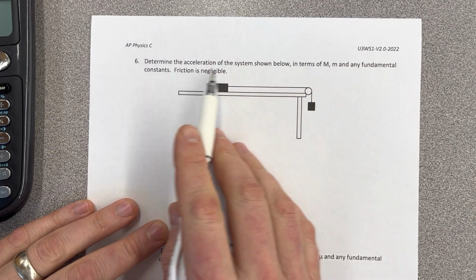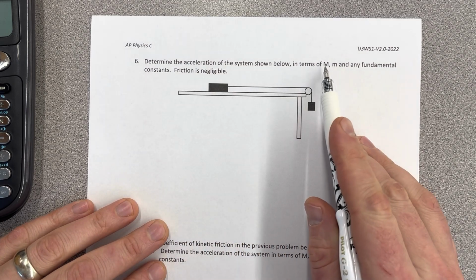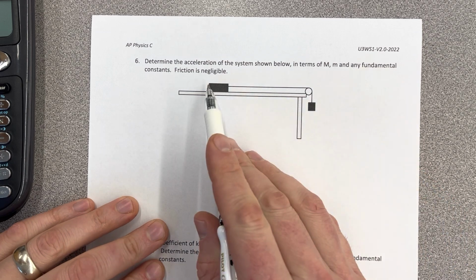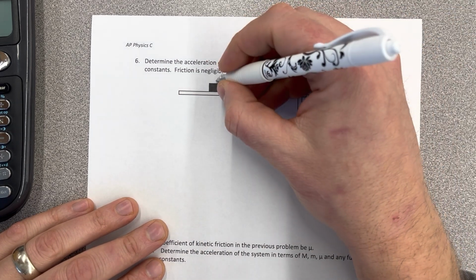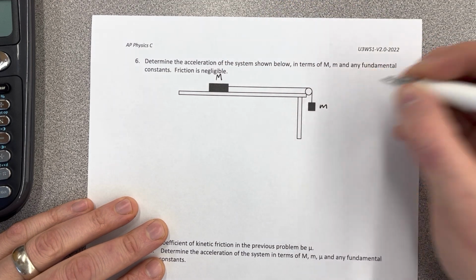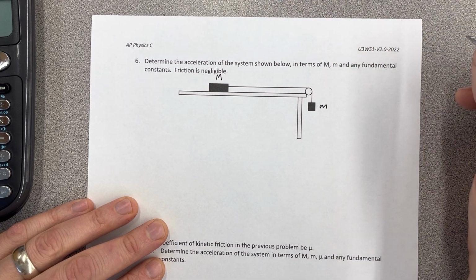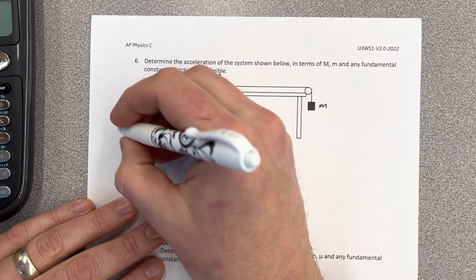So here we go. Determine the acceleration of the system shown below in terms of big M, little m, and any fundamental constants. Friction is negligible. All right, so that's going to be big M, little m. All right. I'm going to make a force diagram for each one of them over here.